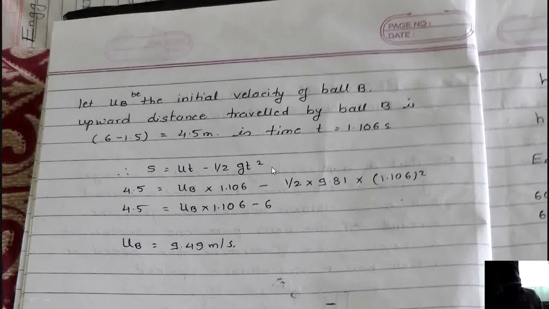In the earlier equation, why did I use a plus sign? Because the motion of the ball was upward. Here the motion of the ball is downward. So S is equal to 4.5, here UB into T minus half into G into T square. So here we'll put the values and we'll get UB is equal to 9.49 meter per second. So we'll solve this equation.